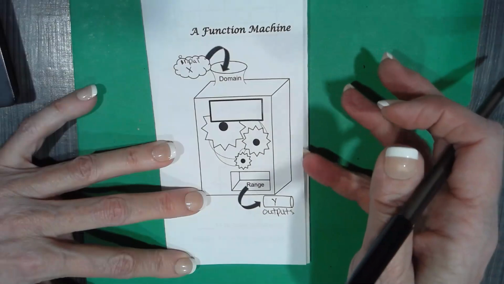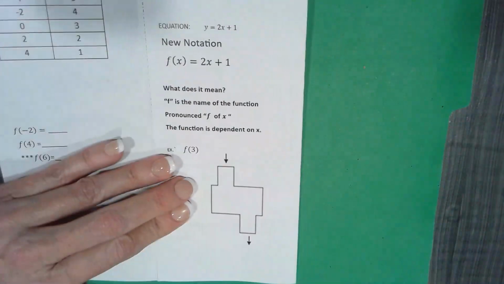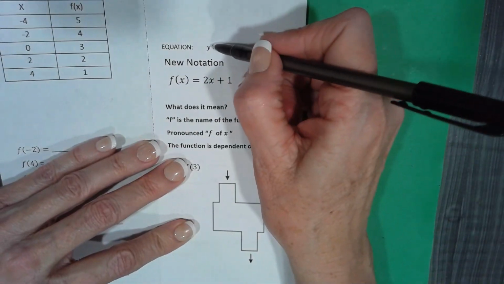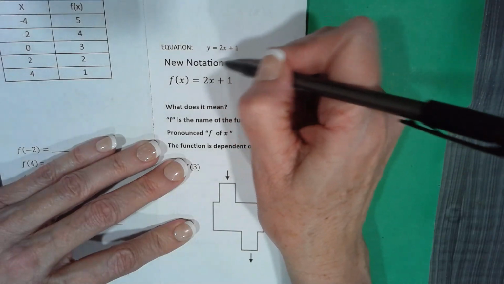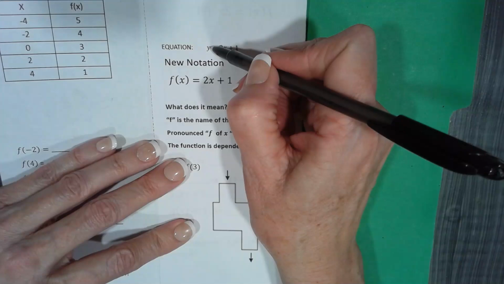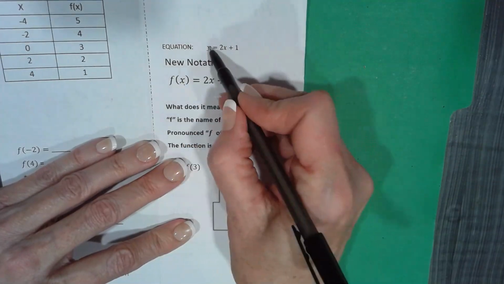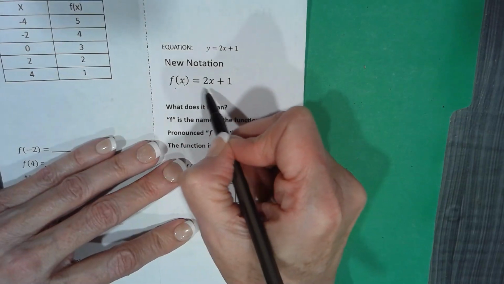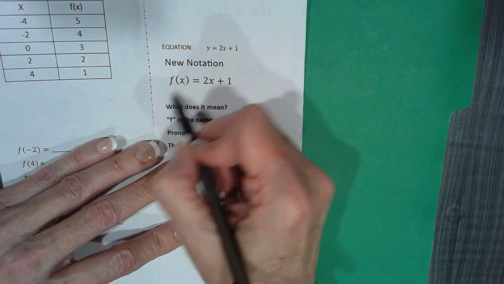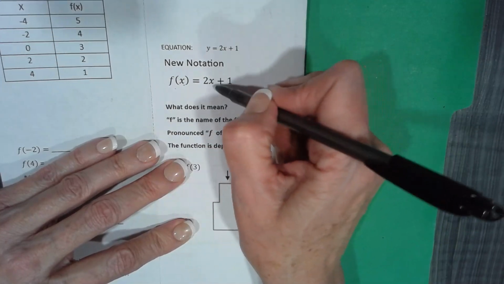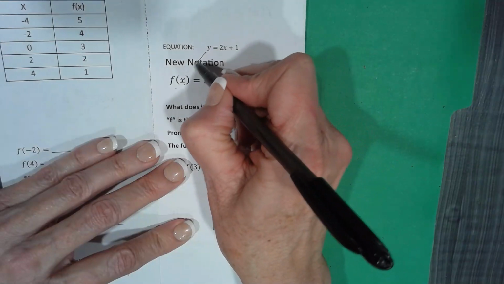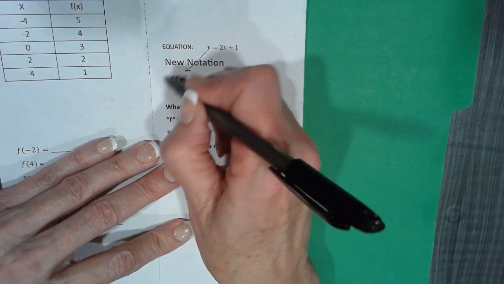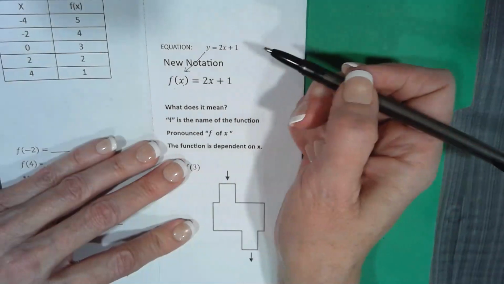Okay, so let's look at an example. Here we have an equation, y equals 2x plus 1, and this is the way you all saw it in the 8th grade. And now when we get into 9th grade, we actually use function notation because this is a function. It is dependent on what we put in for x, and so this is the function notation. Notice these look just alike, except instead of y, they wrote f of x. So this notation is the same thing as a y.